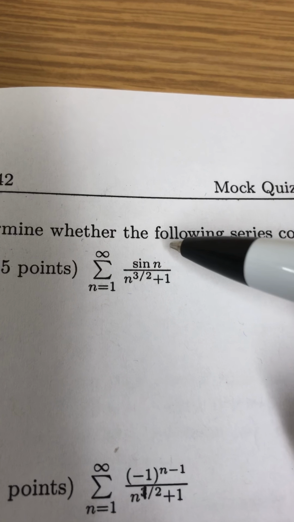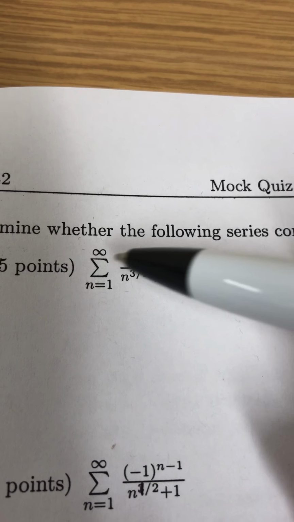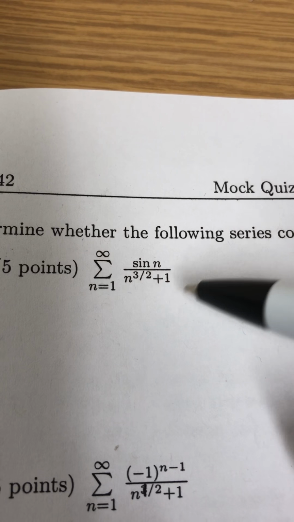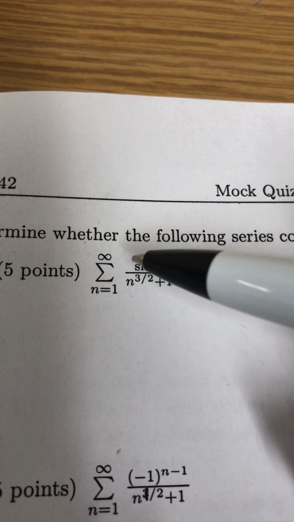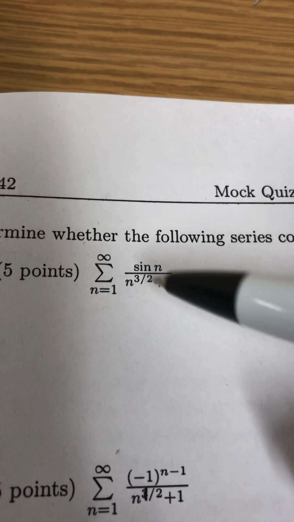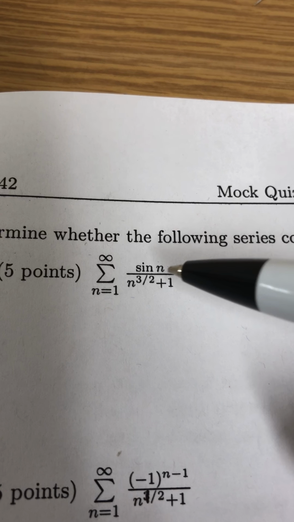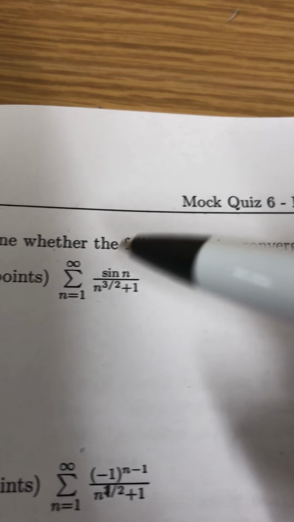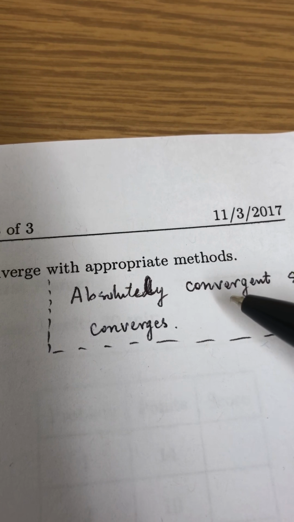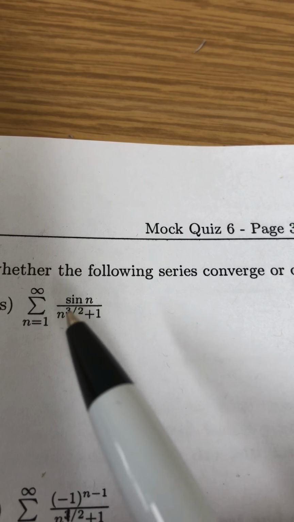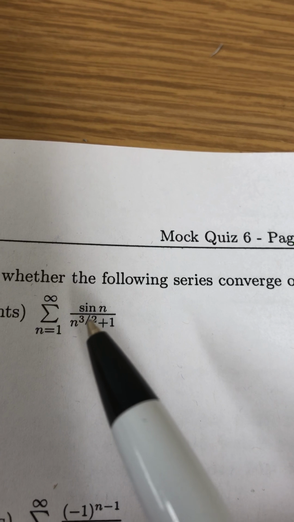So basically take the absolute value of the numerator and then check if the series with absolute value is convergent. If that is convergent, that means this original series is absolutely convergent. And if it's absolutely convergent, then it must be convergent.